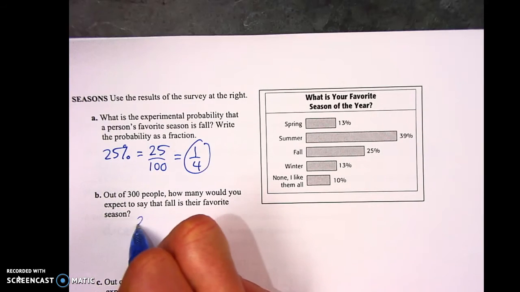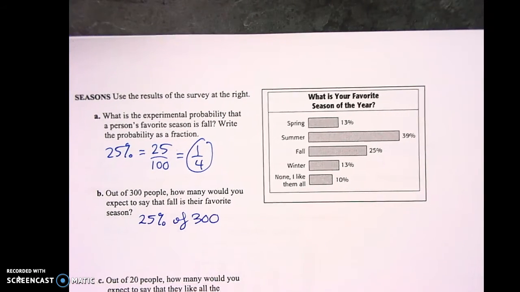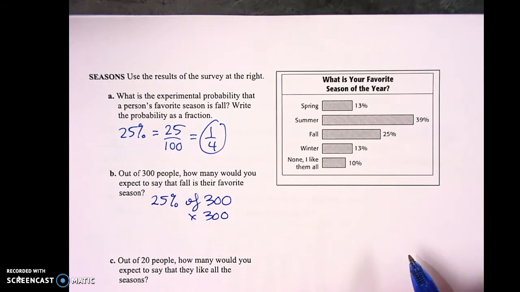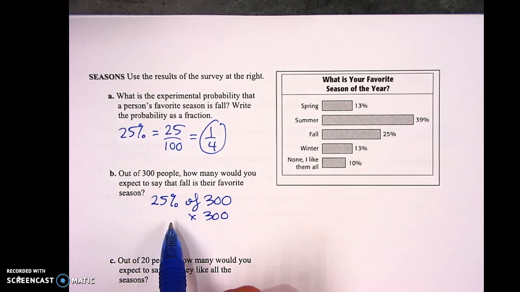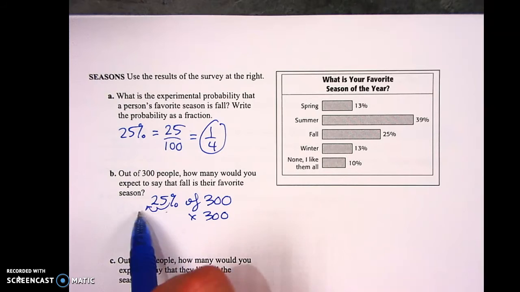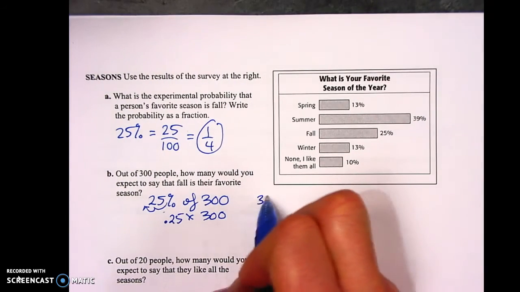So let's try this. We could say 25% of 300 is what we're trying to figure out. Of means times. And we did this in class just the other day. You cannot multiply by a percent. You have to change it to a decimal. So this ball rolls down the hill 2 spaces to the left. So 0.25 times 300.